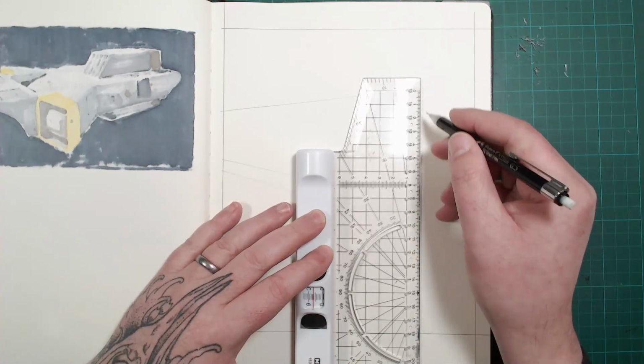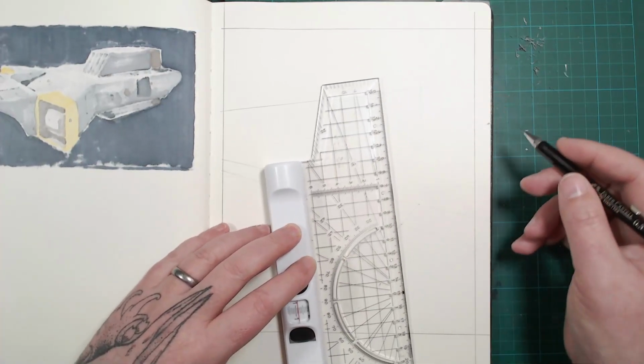So plenty of time lapse coming in this one. Let's start right now with it. Let's go.